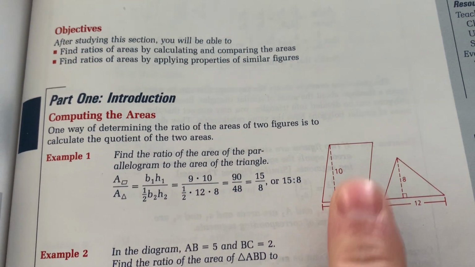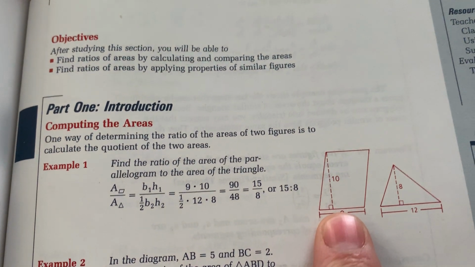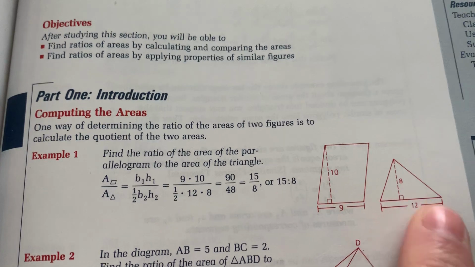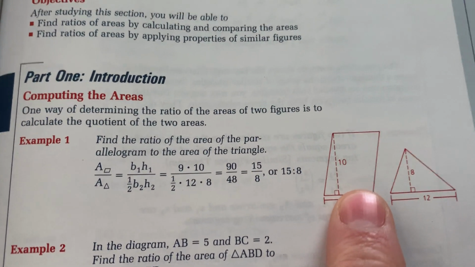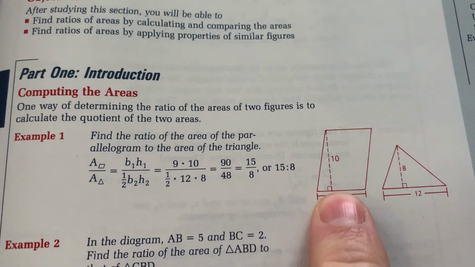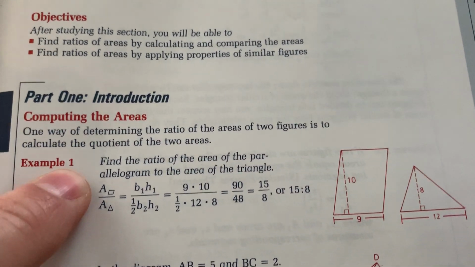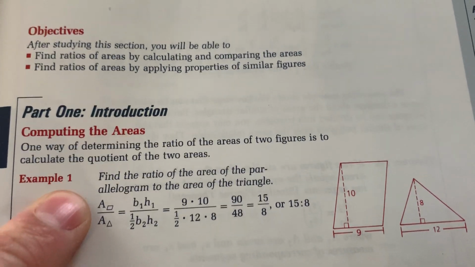Here you have a parallelogram. Here you have a triangle. And so we can find the area of each, right? Well, what do you mean by the ratio? Well, the ratio of the area of the parallelogram to the area of the triangle is just a quotient. It's just a fraction, right?